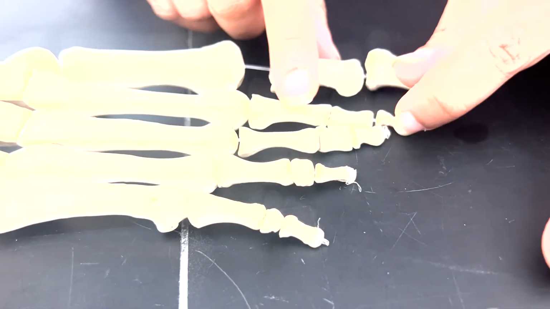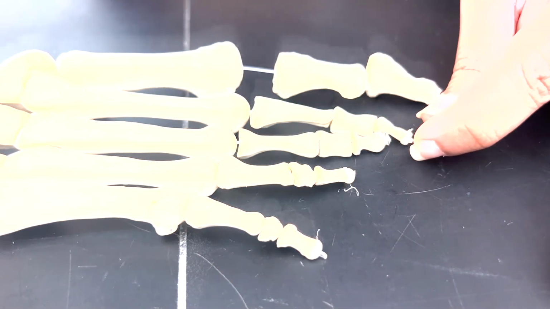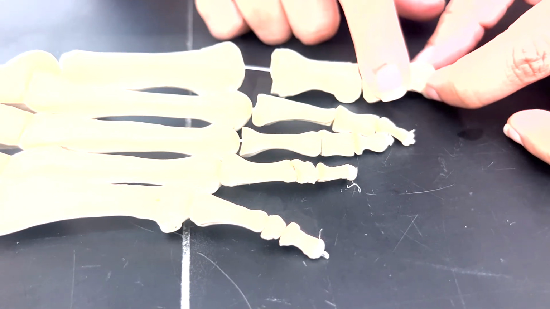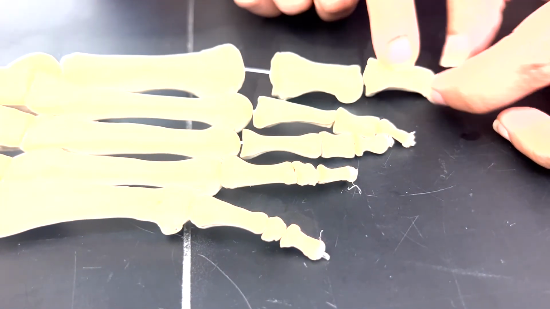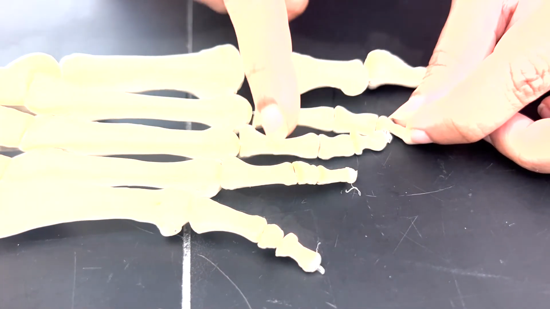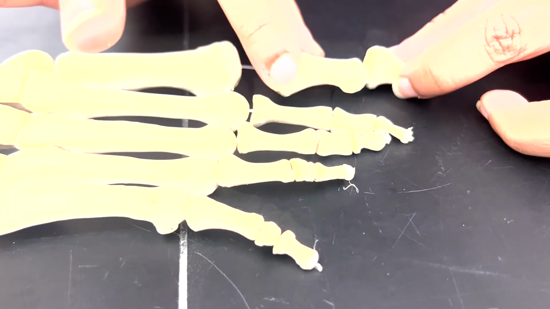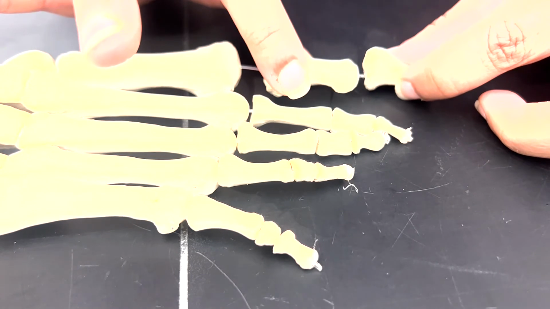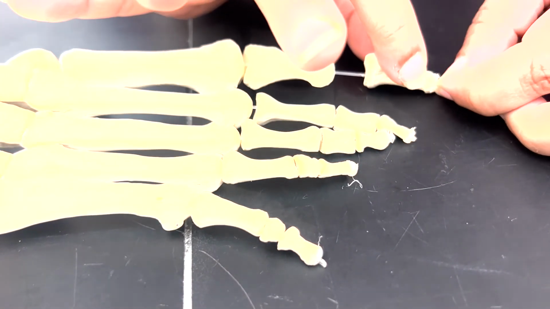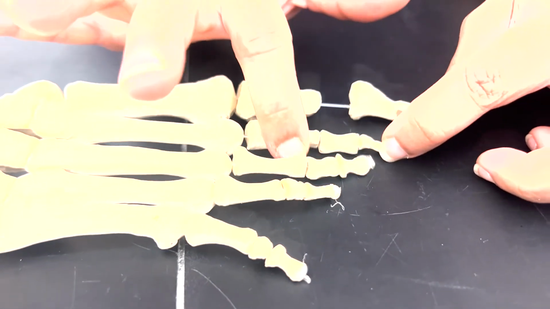These are phalanges. 1, 2, 3, 4, 5 digits. This is the big toe. Big toe is the only one that has 2 phalanges. Each of the rest have 3. 1, 2, 3, 1, 2, 3. So you can see 3, 3, 3. Now phalanges, this is your proximal phalanx, and this is your distal phalanx, because it's a big toe.